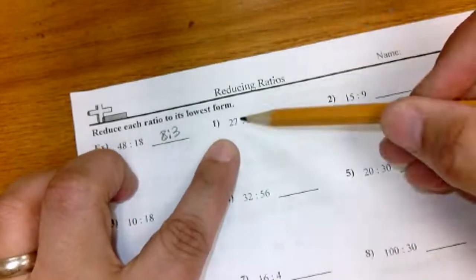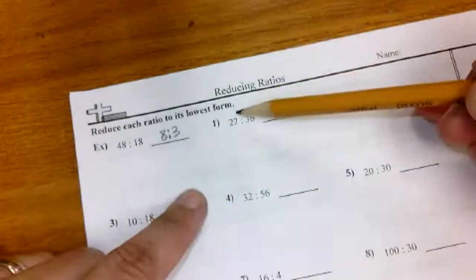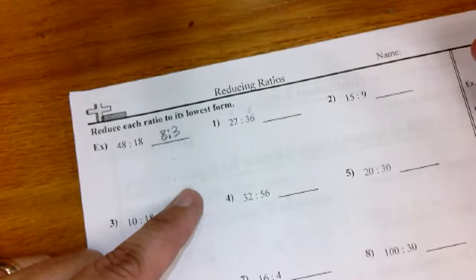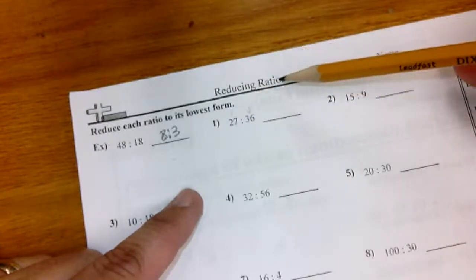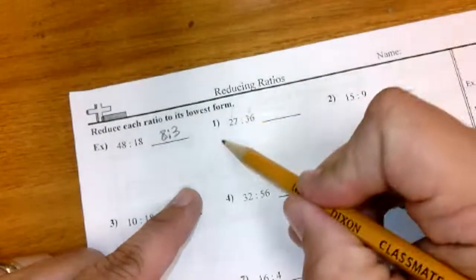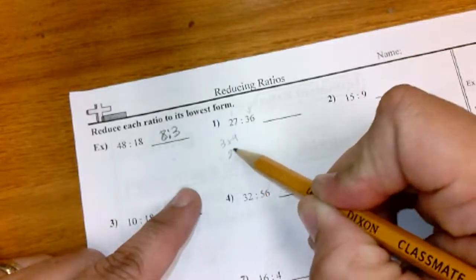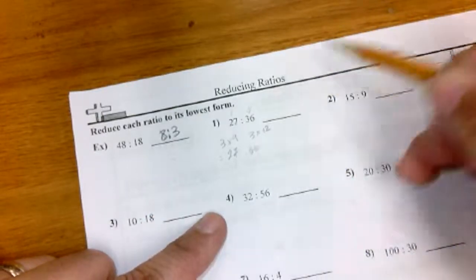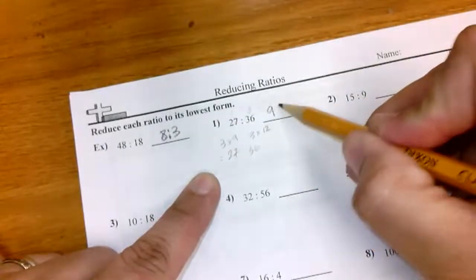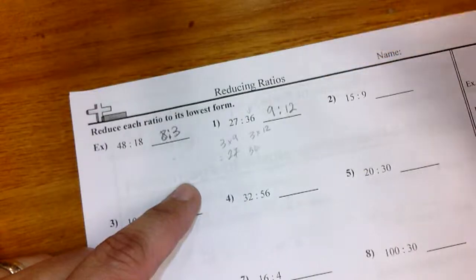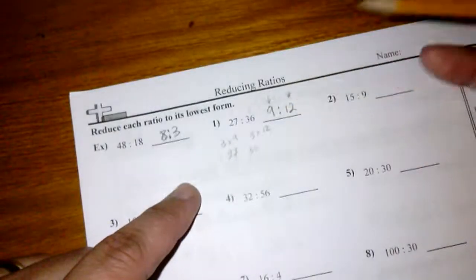We have 27 and 36. So what you need to think of is factors that will go into both 27 and 36. Off the top of my head, I think 3 will go into 27 and 36 because I know 3 times 9 is 27, and I know that 3 times 12 is 36. So my next ratio is going to be 9 to 12. Is this the lowest form? It's not the lowest form because 3 also goes into 9 and 12.